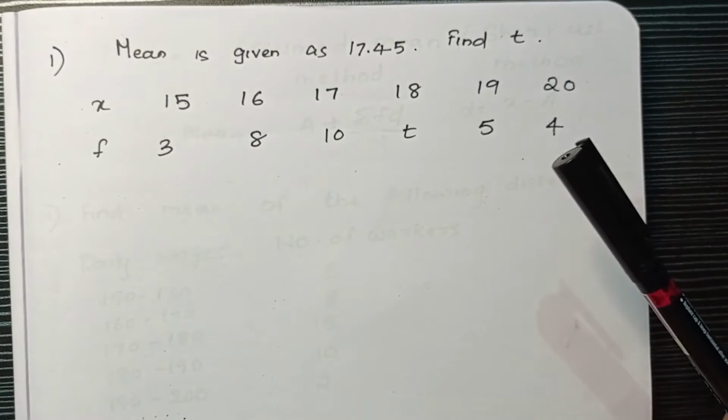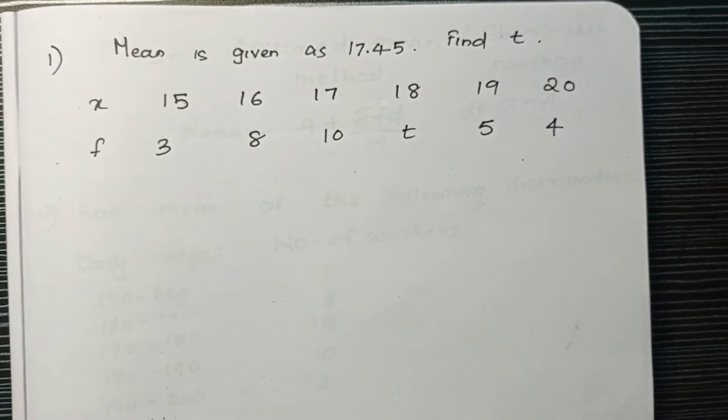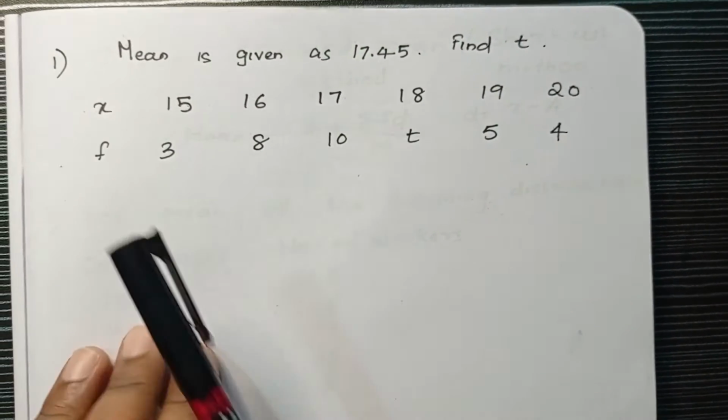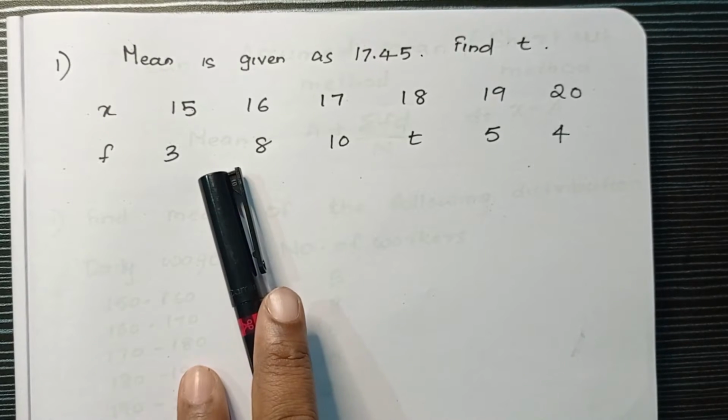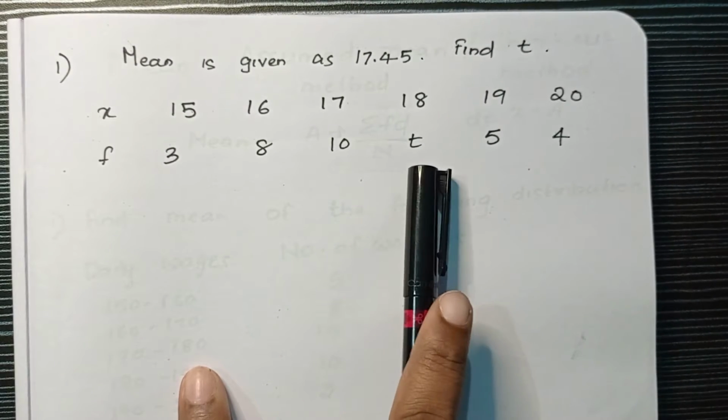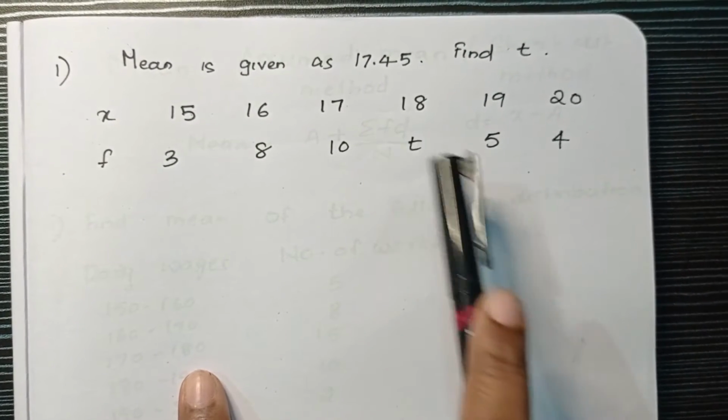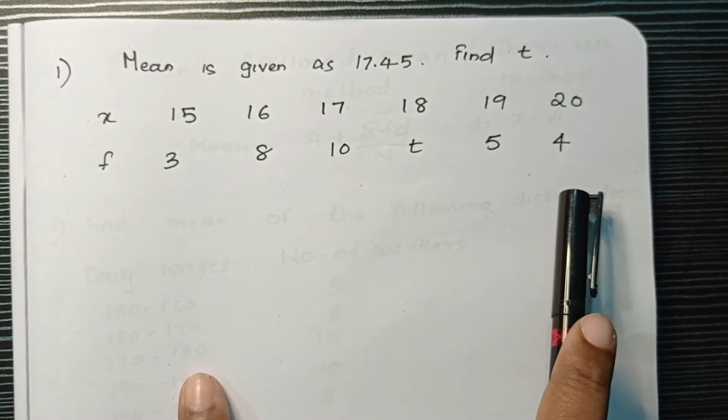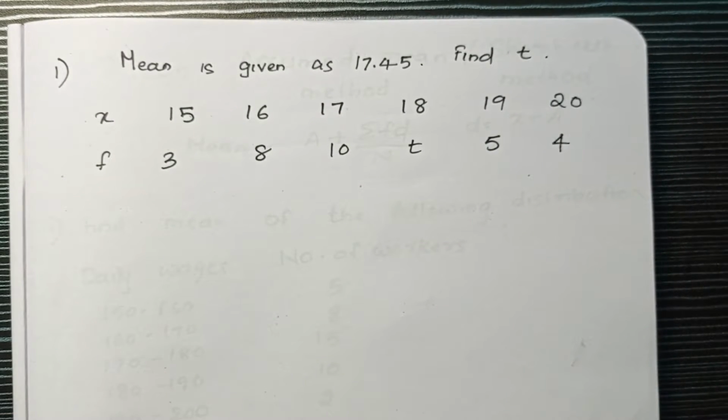One second, let me just adjust the camera. Yeah, I hope it is clear now. And the frequency is given as 3, 8, 10, t, 5 and 4. Now t is what we have to find out. Okay, now let's find out.